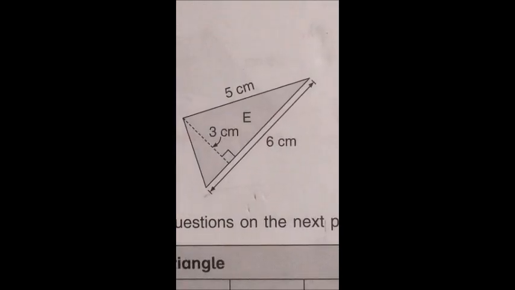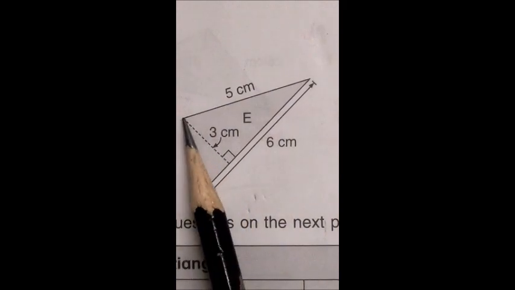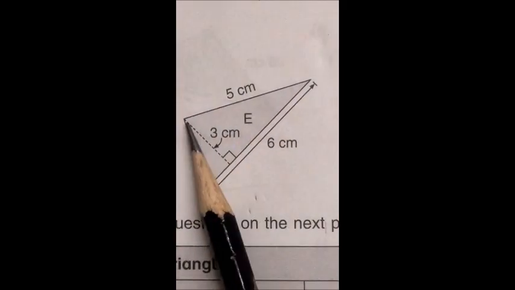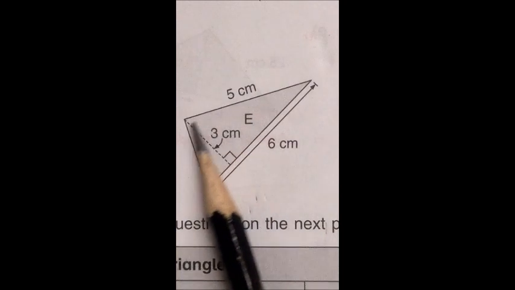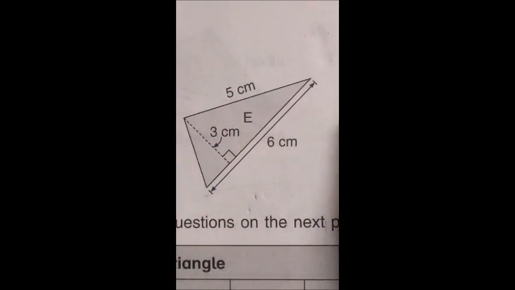Now, if you have a look at the last triangle, which is triangle E, you can see the base as your 6 centimeters. So, where do you think you can get the imaginary line to be made? It should be this. Why? Although you might get confused with this 5 centimeter, this is not the height. Height is always running perpendicular to the base.